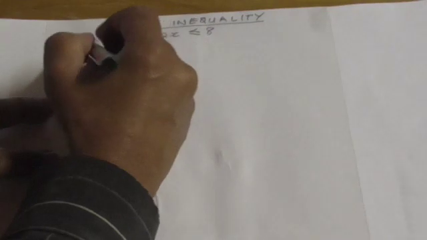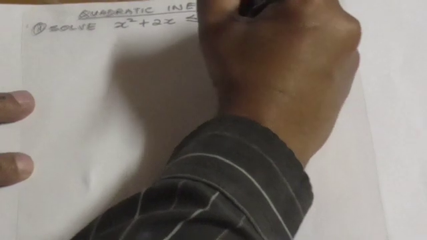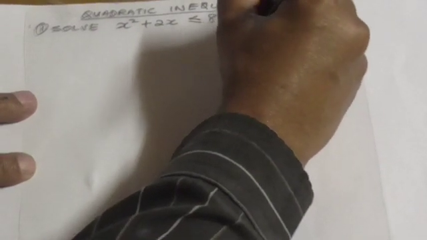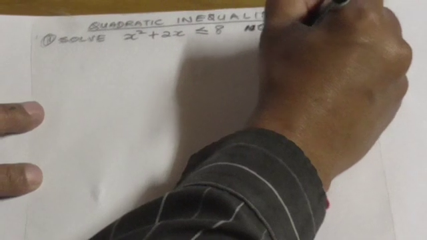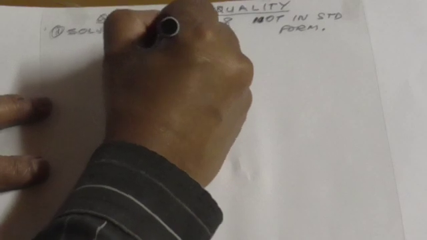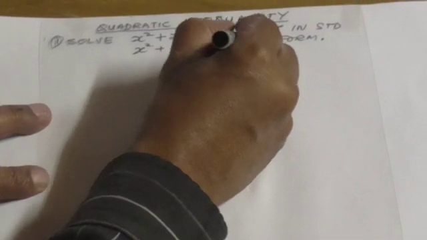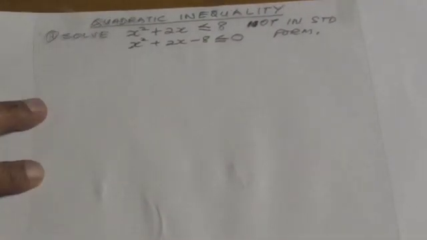Right, welcome back. Now we're going to look at a quadratic inequality. Suppose you are asked to solve x squared plus 2x is less than or equal to 8. When you read this question, you realize it is not in standard form, so you have to bring it to standard form. x squared plus 2x minus 8 is less than or equal to 0. This is now in standard form.